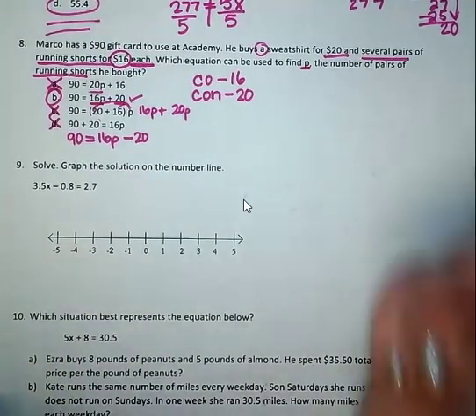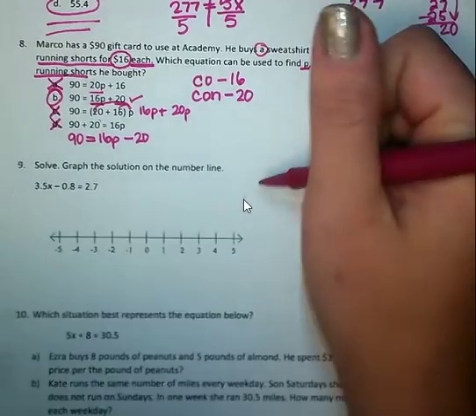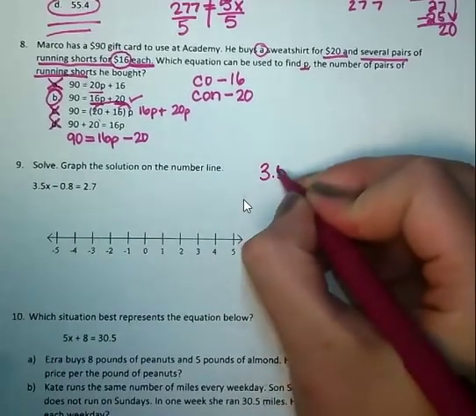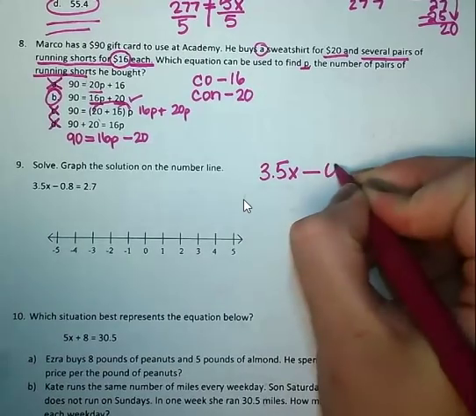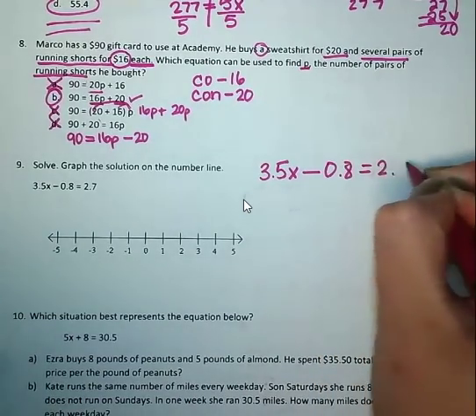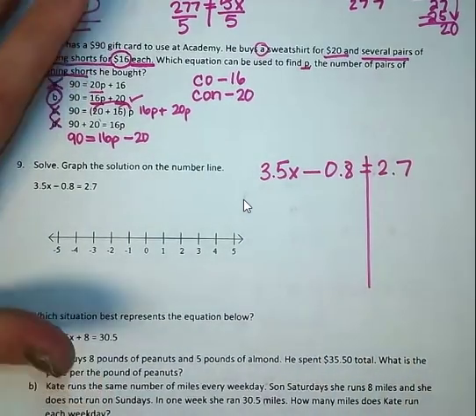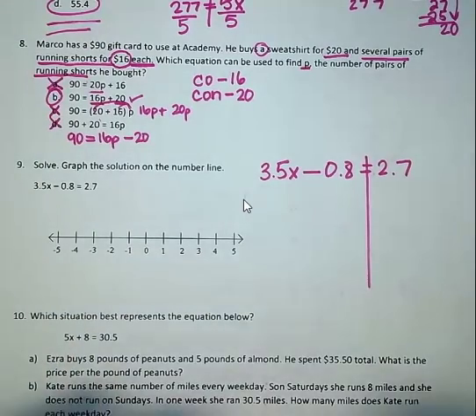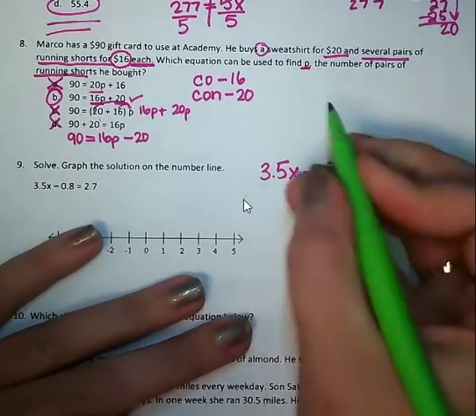Awesome. So number 9 says graph the solution on the number line. So we've got 3.5x minus 0.8 equals 2.7. It looks really ugly. It's really not too bad once you get going. So definitely this is going to need some LCO.